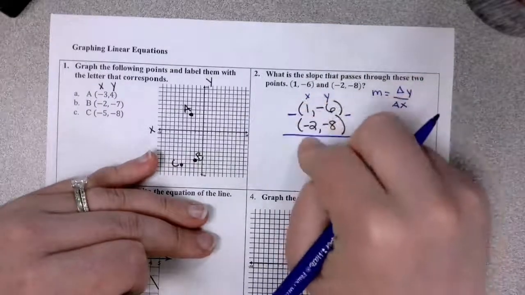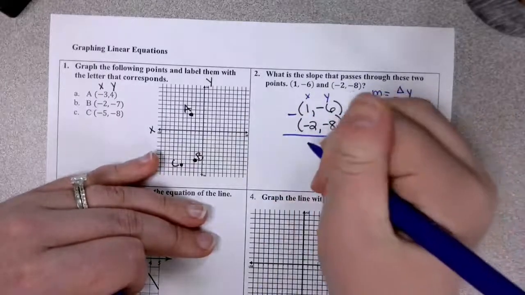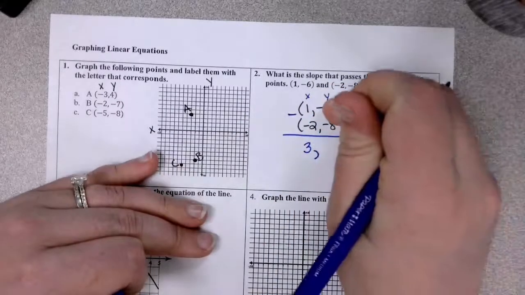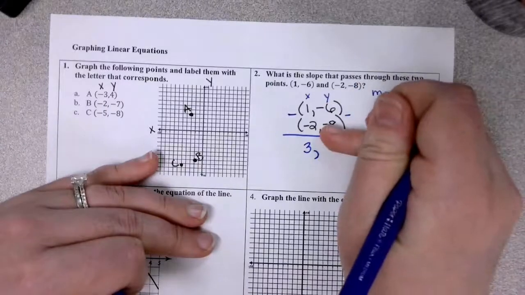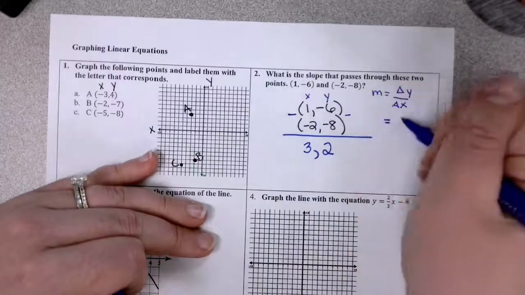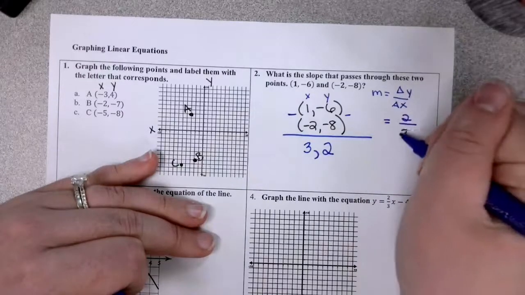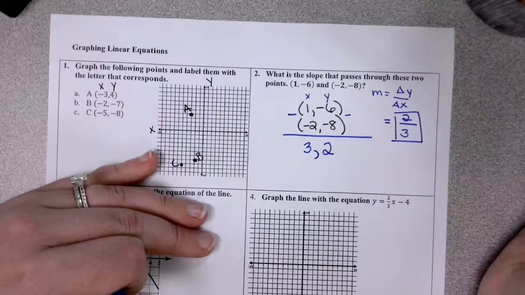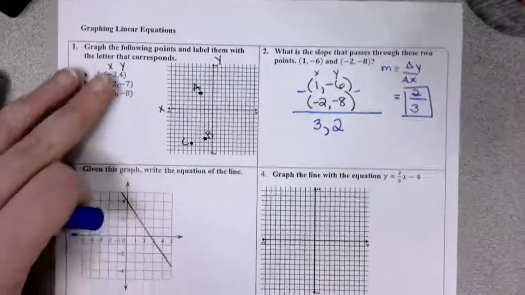1 minus a -2, if you just throw it in your calculator, is 3. -6 minus a -8 is -6 plus 8, which is 2. Change in y was 2. My change in x was 3. That's your slope. Y always goes on top.